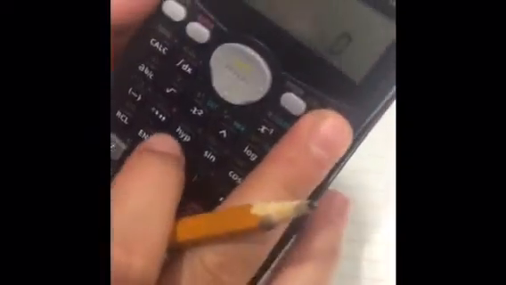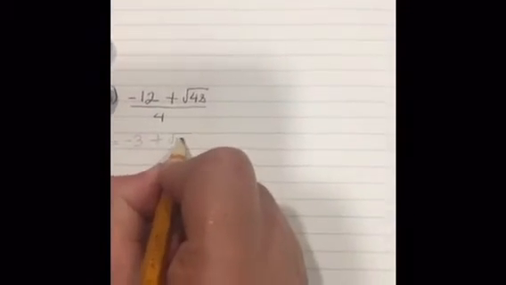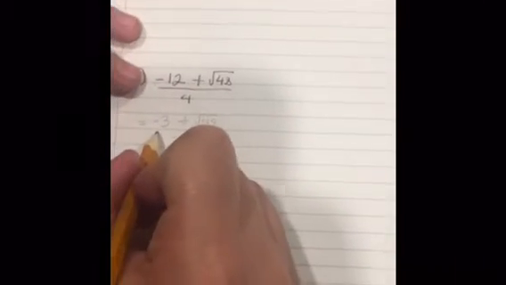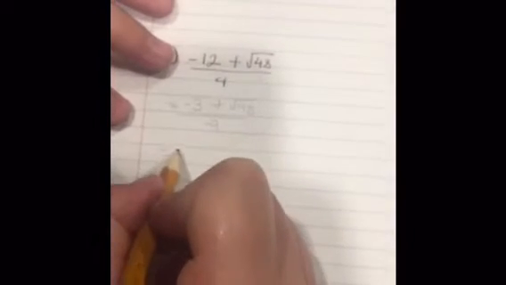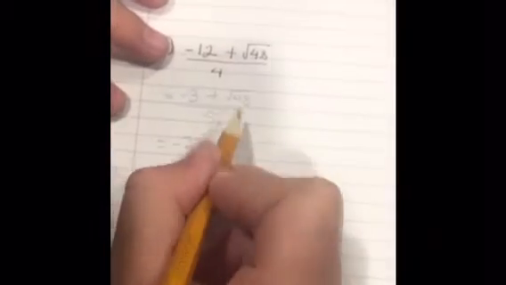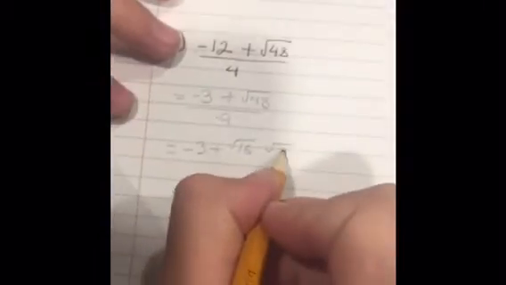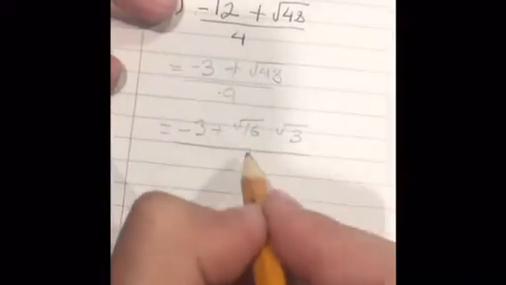I just tried to square root it and it's not a perfect square. So we're going to have to go to perfect squares. So I'm just rewriting it here. So negative 3 plus square root 16 and square root 3. 16 times 3 is 48.